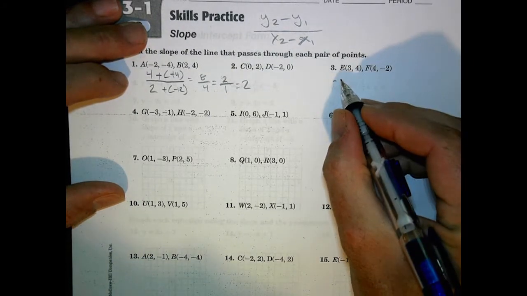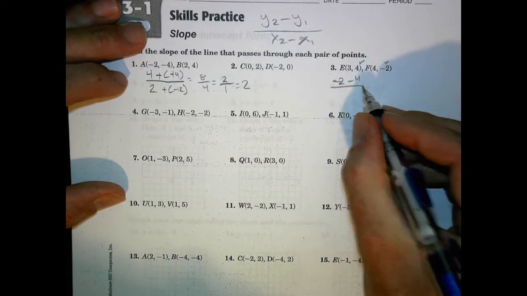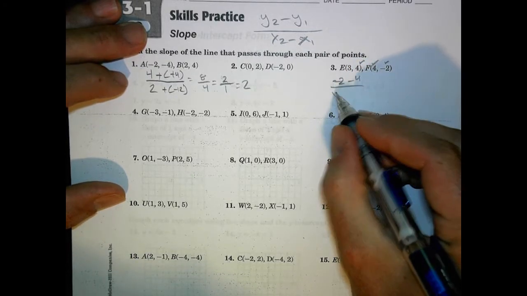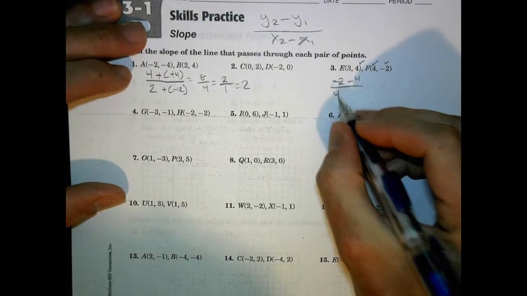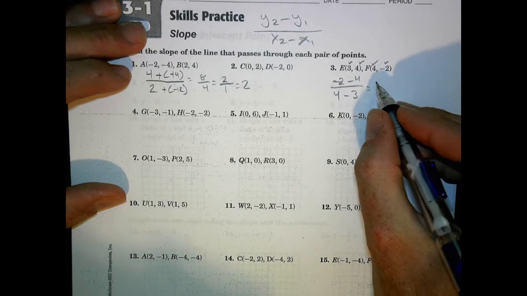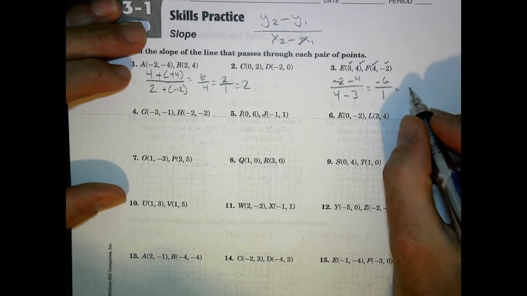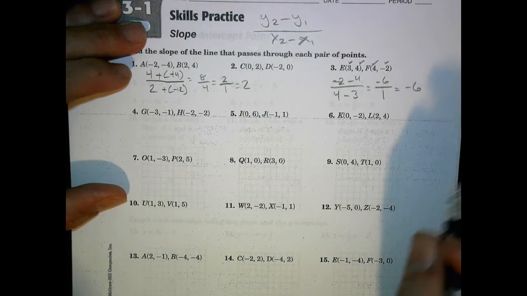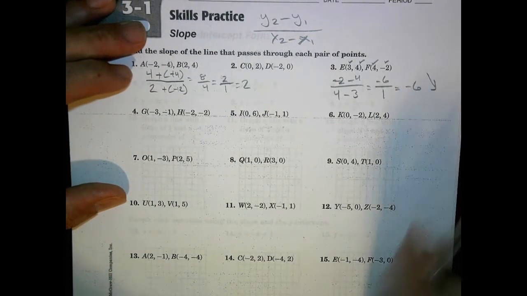Our next one, we have negative 2: y2 minus y1 divided by x2 minus x1. Negative 2 minus 4 is negative 6. 4 minus 3 is 1. So I simply have negative 6 as my slope, or negative 6 over 1. It's going to be going downward because it's negative.